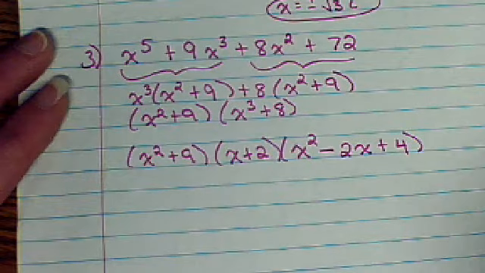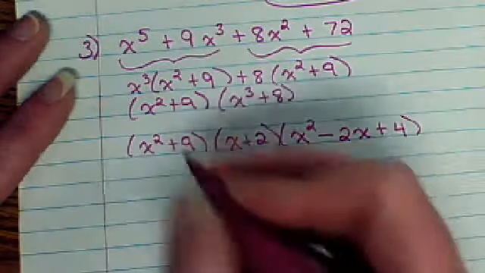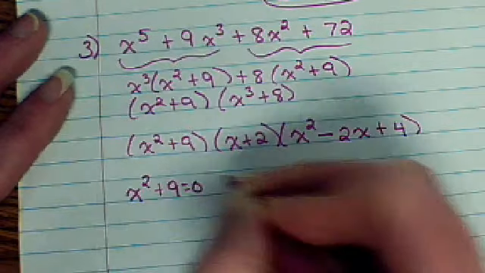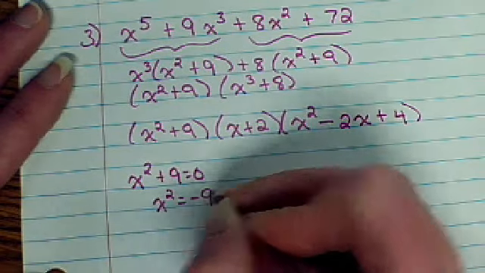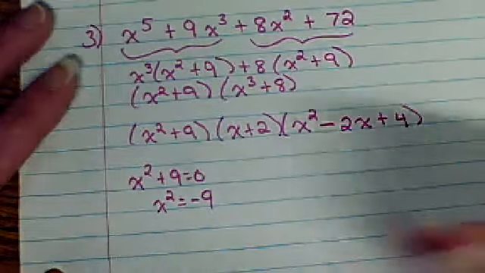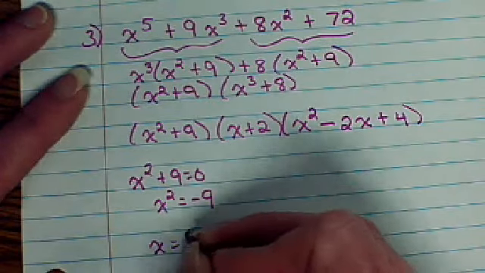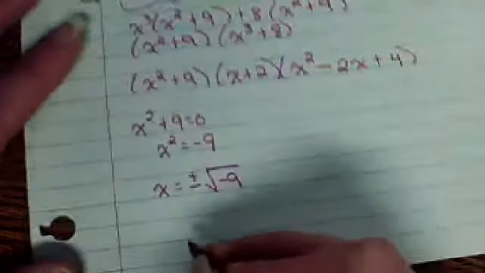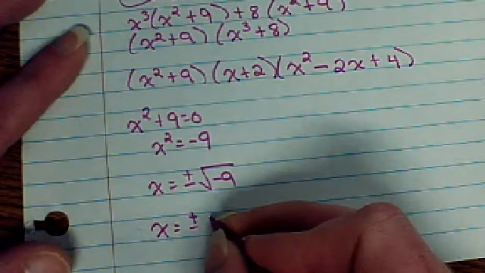So it's going to take a little bit of extra steps when we go to actually solve it. So I'm going to set each of my factors equal to 0 and solve. X squared plus 9 equals 0. Minus 9, I'm going to get x squared equals negative 9. It's going to be an imaginary answer, but we can still do it. Square root of both sides, I get x equals plus or minus the square root of negative 9, which would be x equals plus or minus 3i.